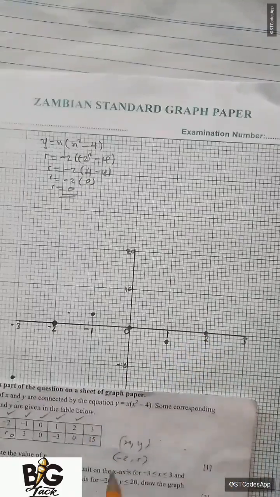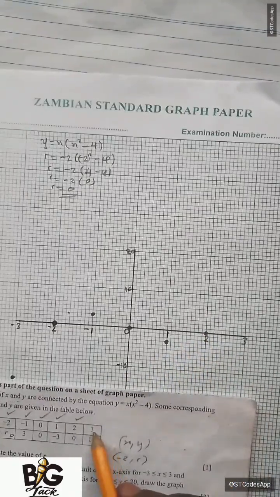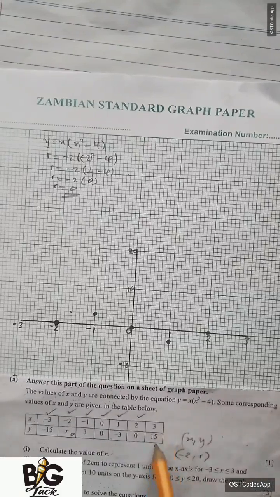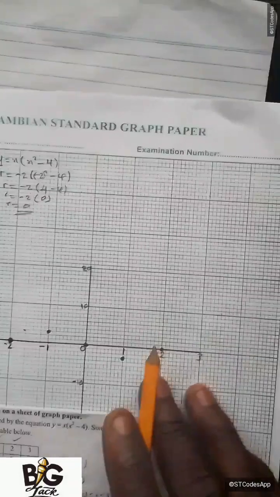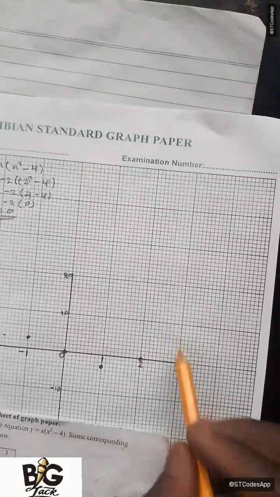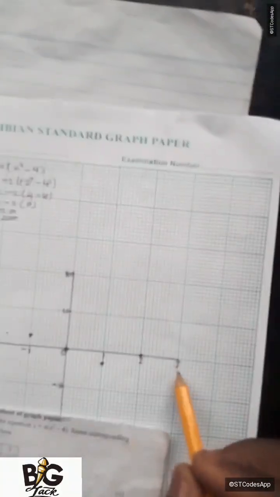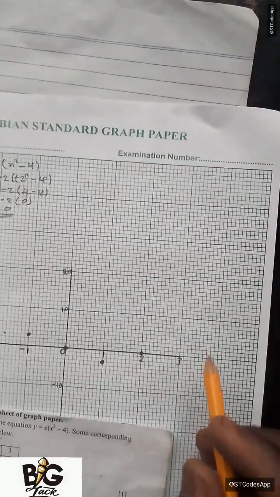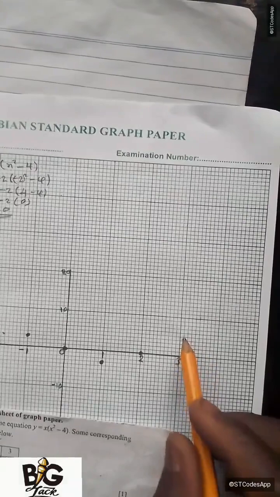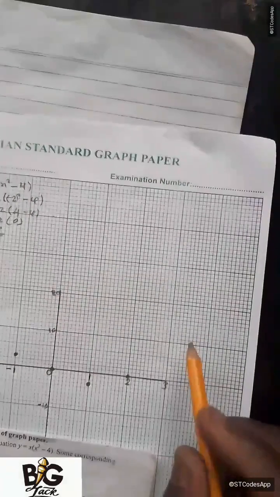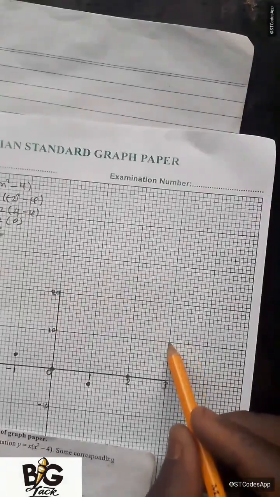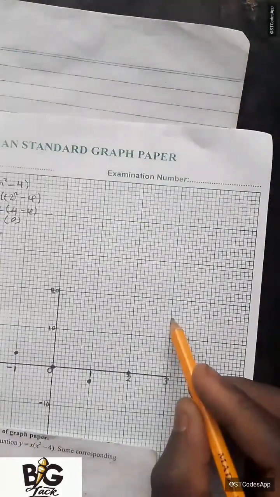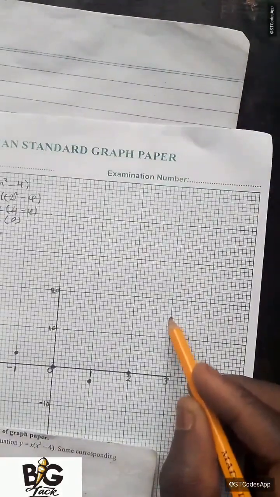Then the last one, we have 3, which is the value of x, then y, which is 15. So 15 is somewhere here. So this one is the value of x, which is positive 3. Then the value of y is 15. So I'm going to count from here: 10, 11, 12, 13, 14, 15. So 15 is going to be here.